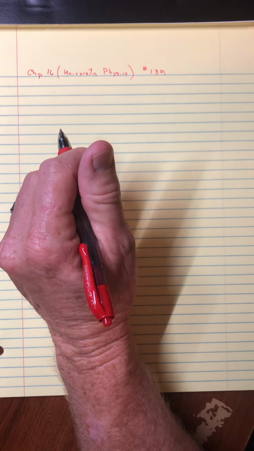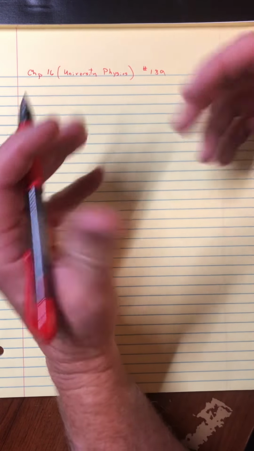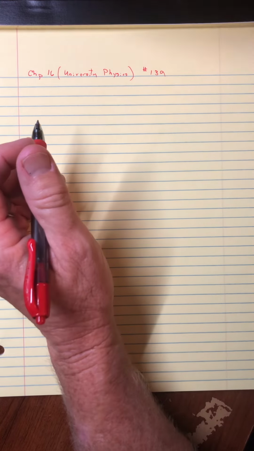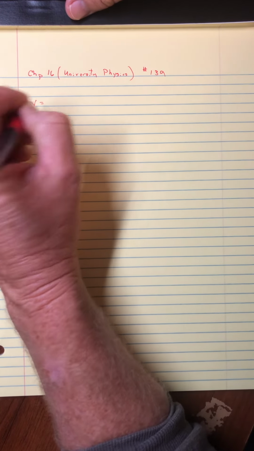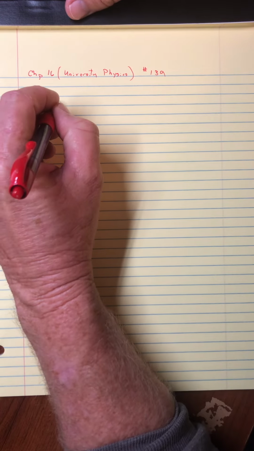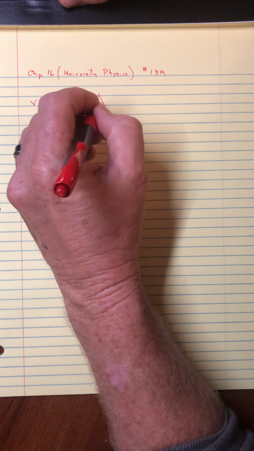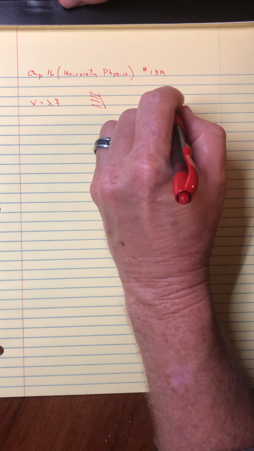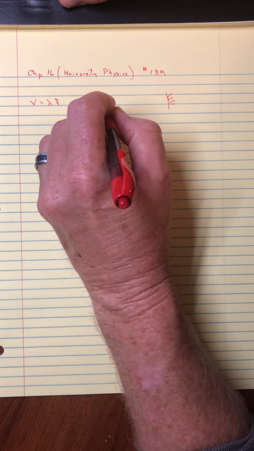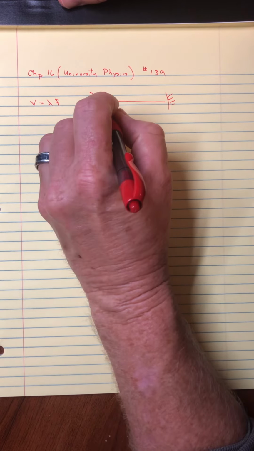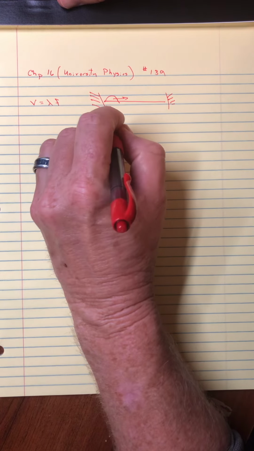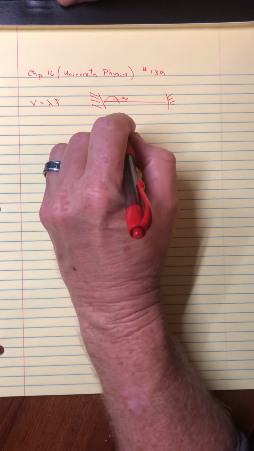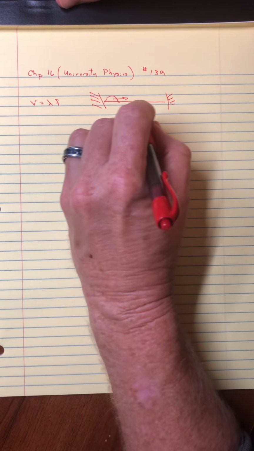But if you're a little more curious about what's going on in this problem, let me point out that besides having this idea that velocity is wavelength times frequency, there is a nice equation that says if you have a string and you make a wave on it and it travels down, its velocity depends on two factors.